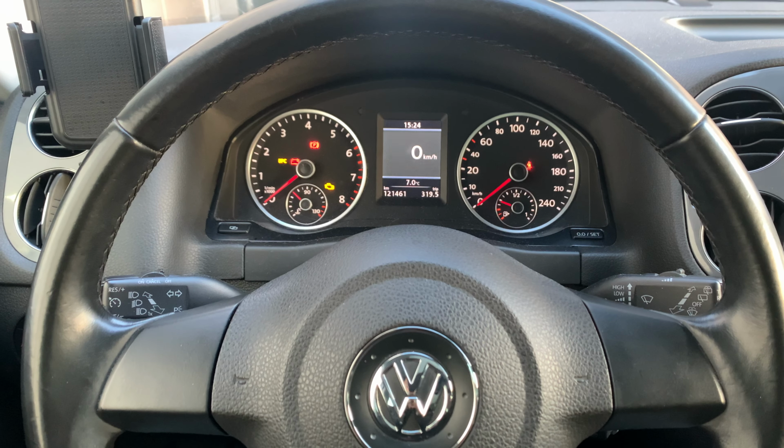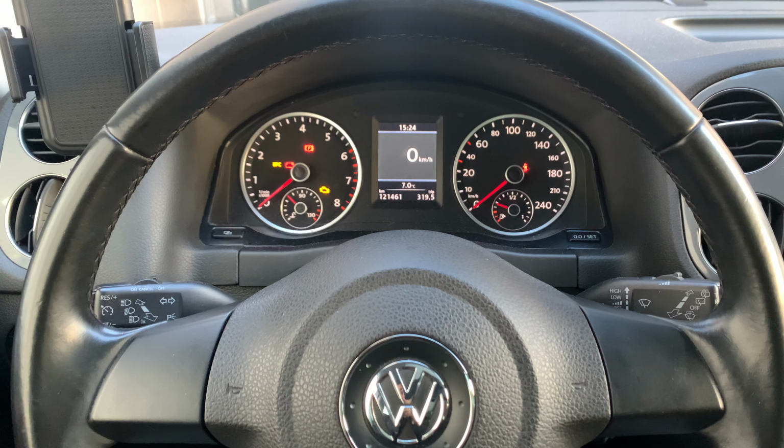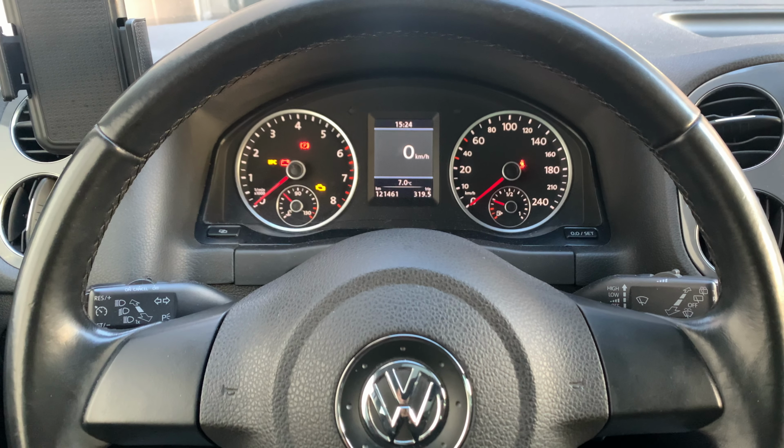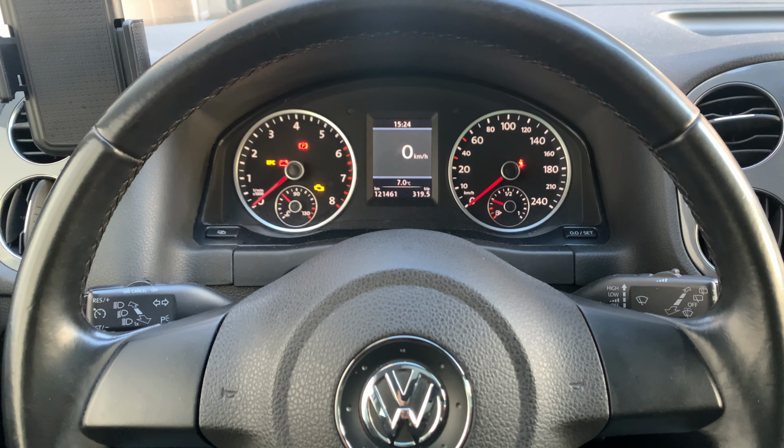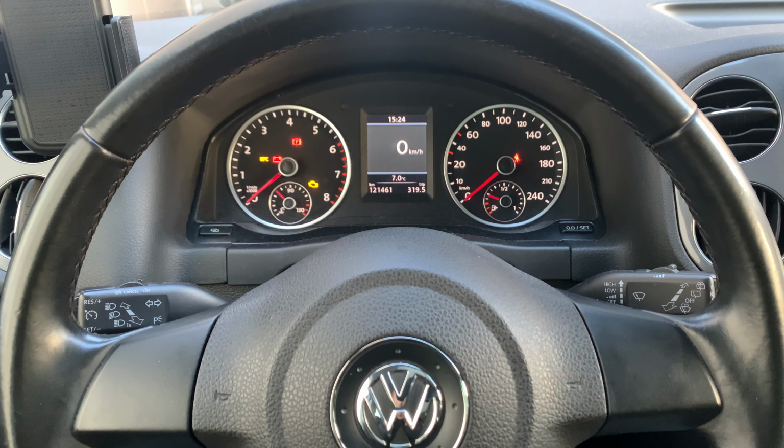Today I'm going to show you how you can change the menu language and the odometer language of a Volkswagen Tiguan. There are two different menus you have to change before to get to the menu language you want. I'm going to show you how you can do that.